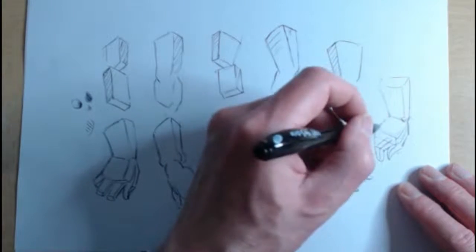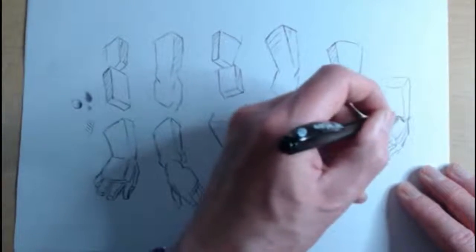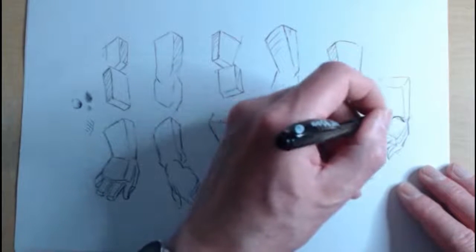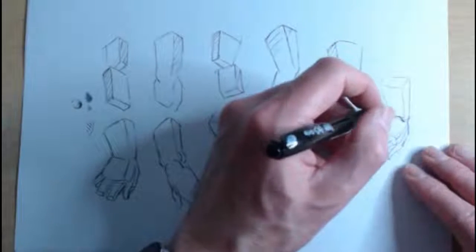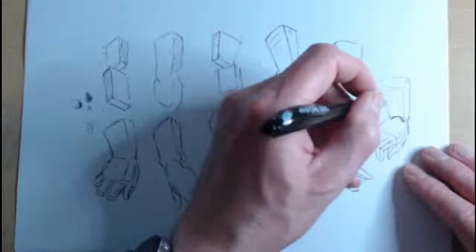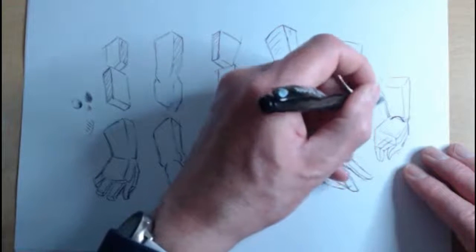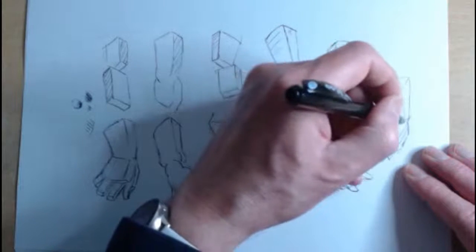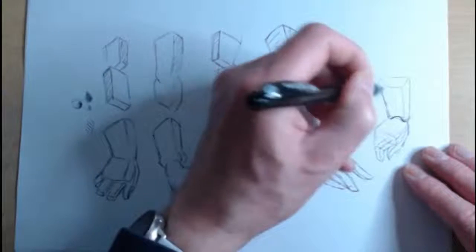That's why I missed there. It's this shape. That shape.